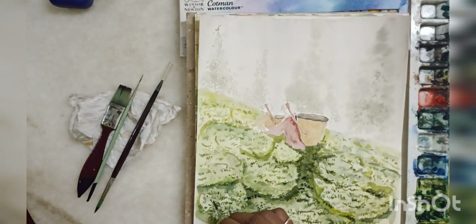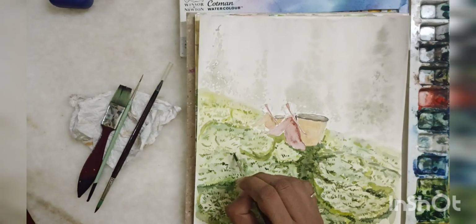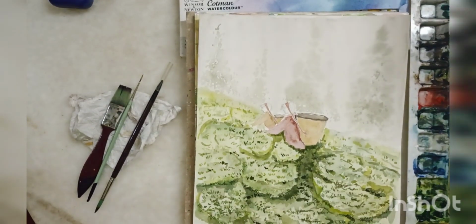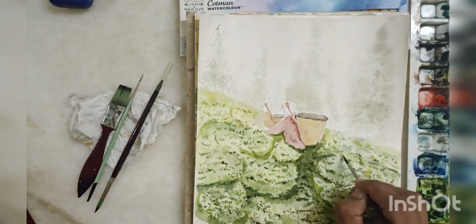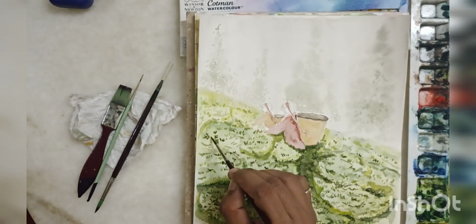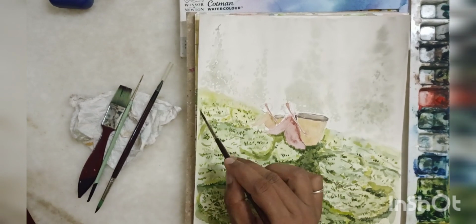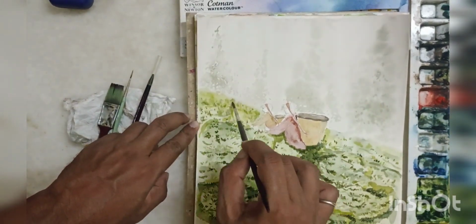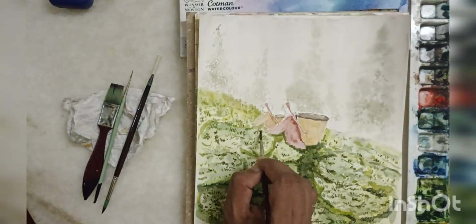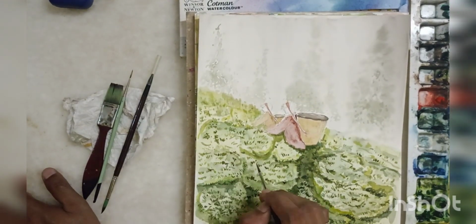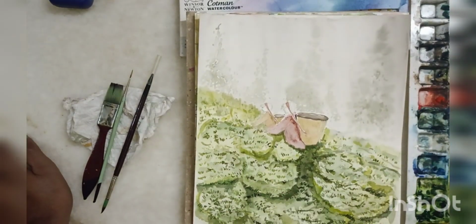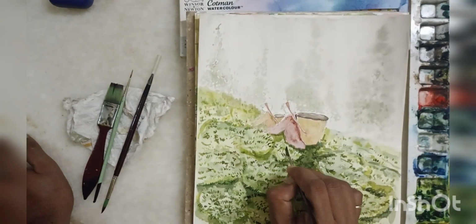The leaves. I am not darkening almost all over, because in the front I am giving the darkening effects, and in the distant part and the backdrop I am giving a light touch with the cadmium yellow and yellow ochre and a little bit of sap green, because this is a foggy morning, so nothing is visible at some distant part.